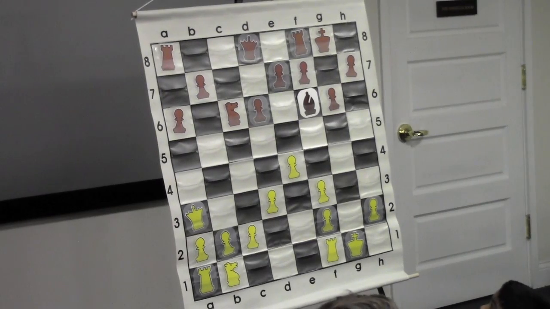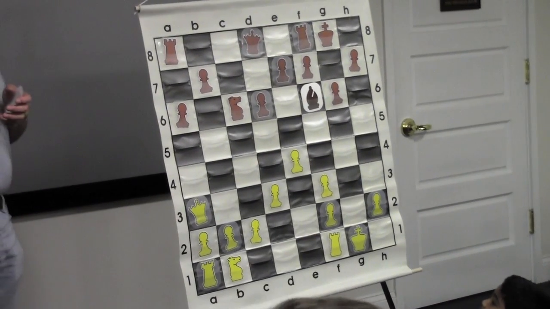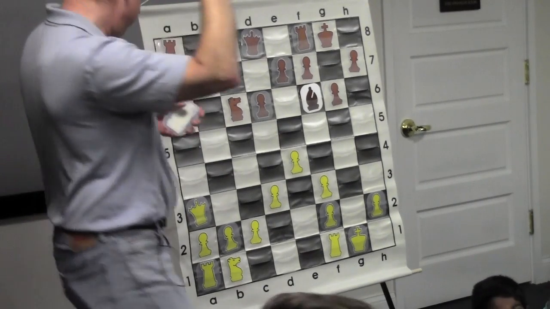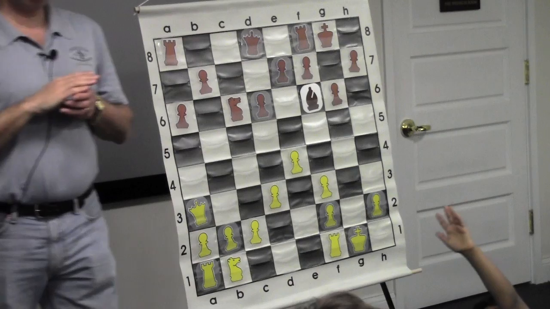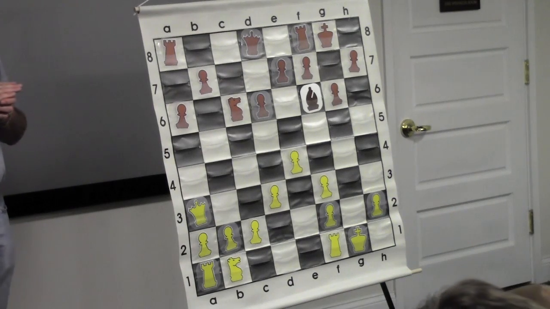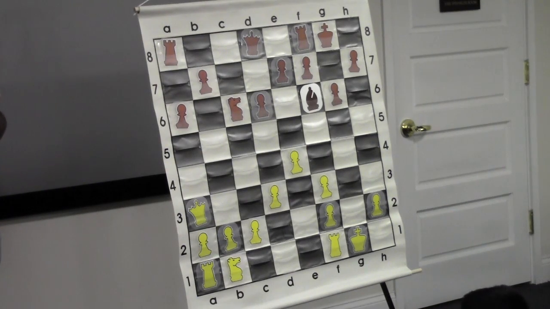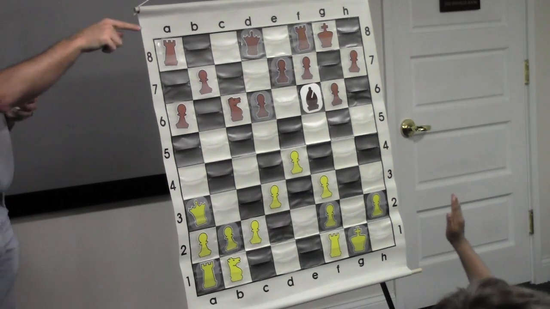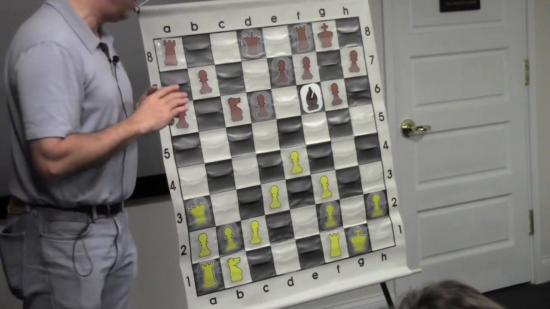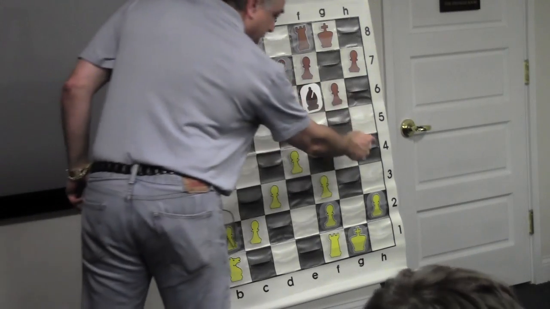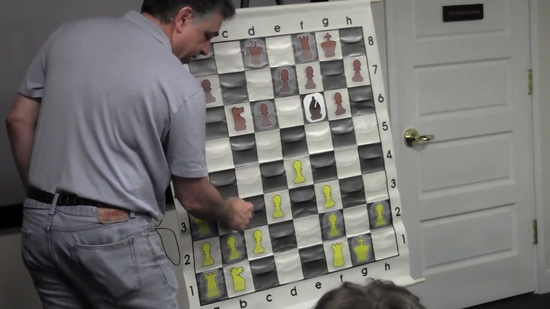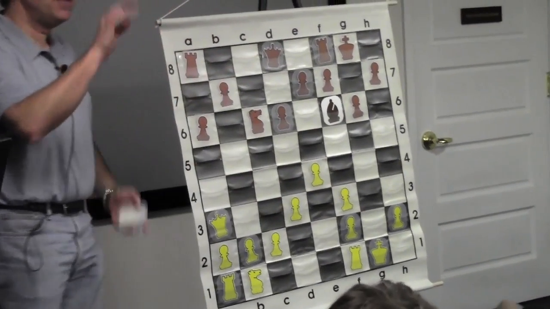How many think it's 2? Raise your hands. That's wrong. How many think it's 3? Raise your hands. How many think it's, now this is tricky, 4? Oh, I think it is. Why is it 4? Why is it 4? Even attacking the h4 square. It attacks h4, d4, c3, b2. So it attacks 4 squares.